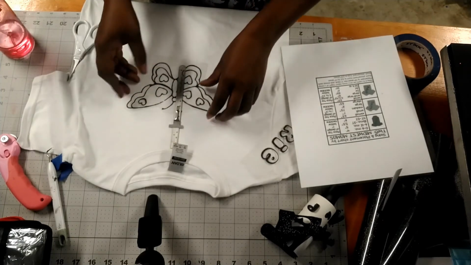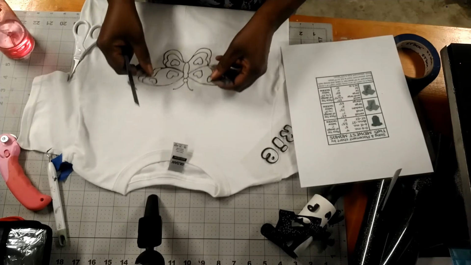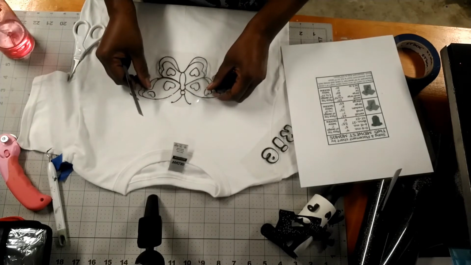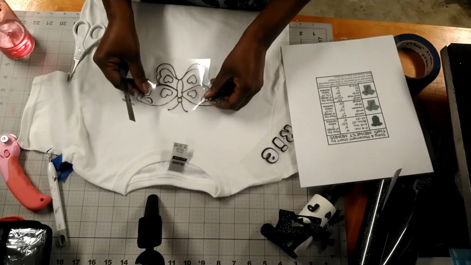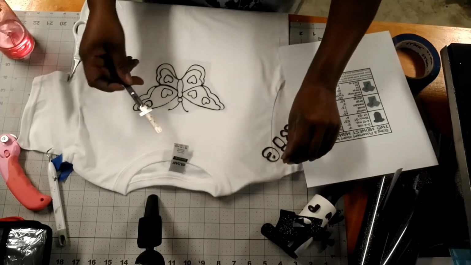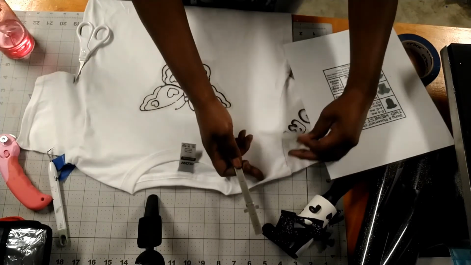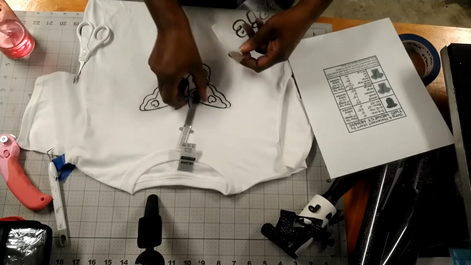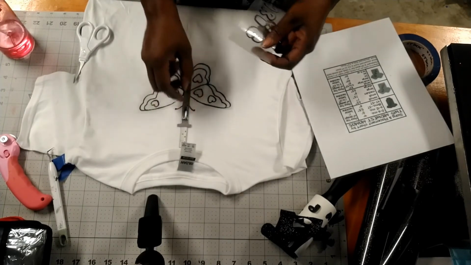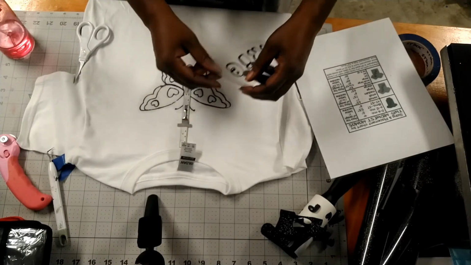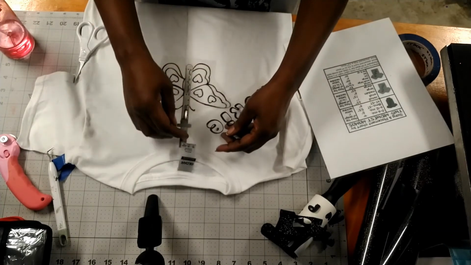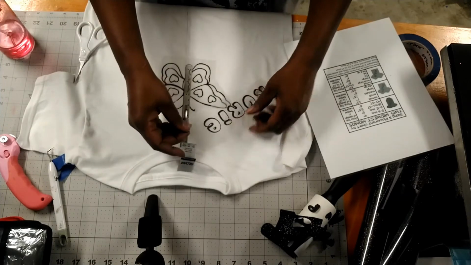You can change it. So with this one, since I cut the name, I want the butterfly to go sort of about right here. 1 to 1.5 inches below the neckline is right here. So I've got my slide on 1.5, so I don't want the name or any of that to come up above that 1.5.